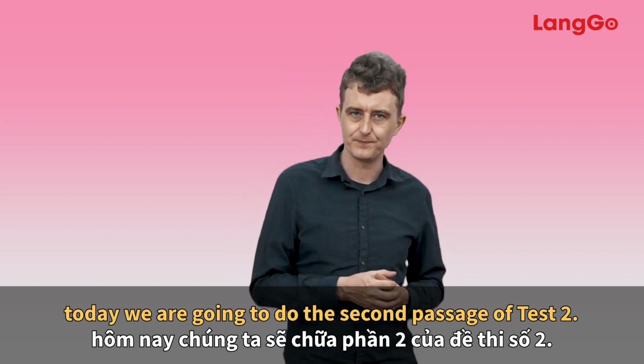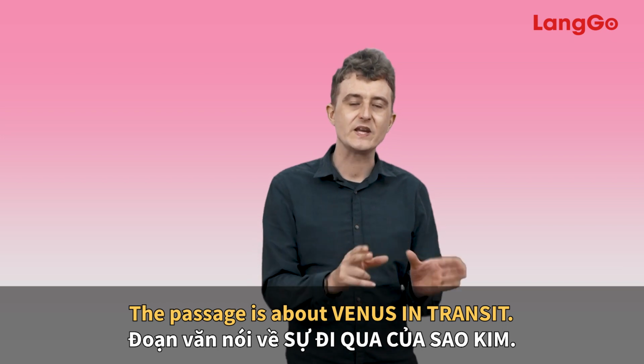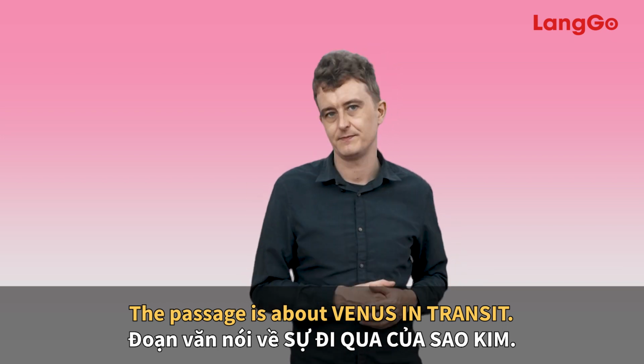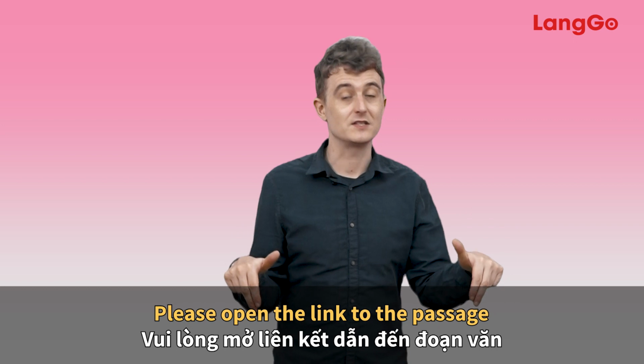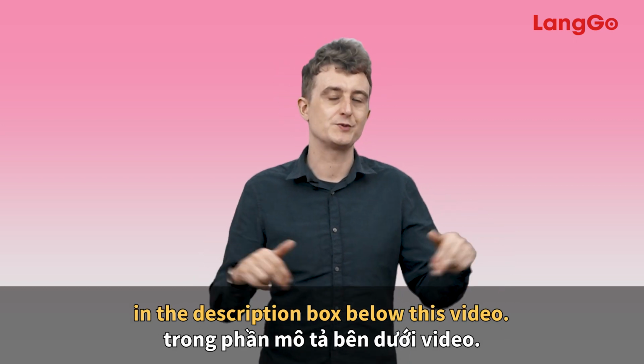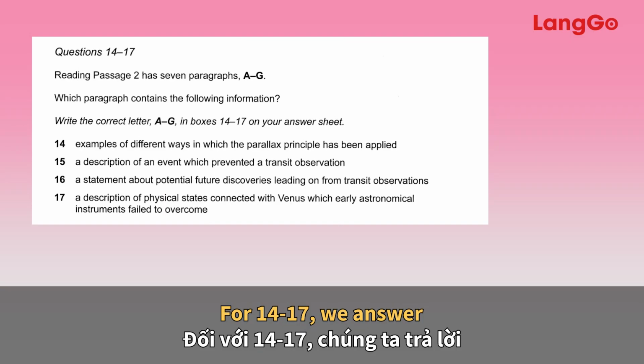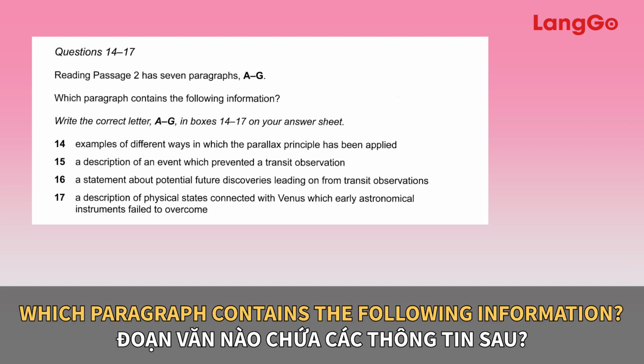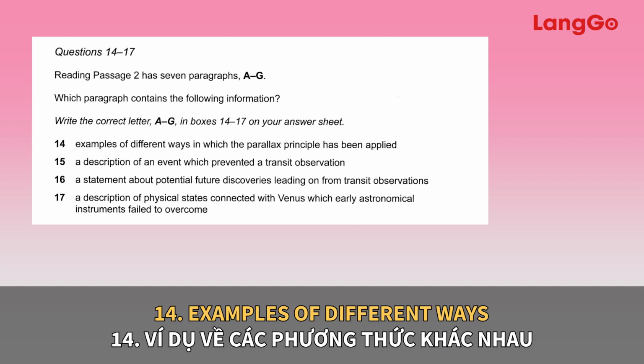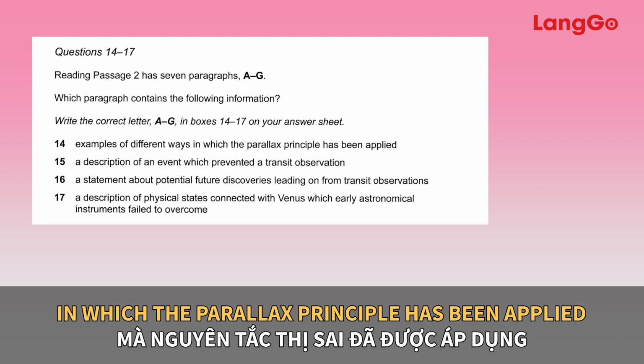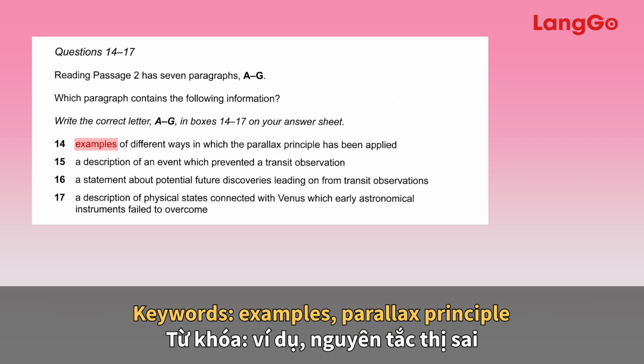of Test 2. The passage is about Venus in transit. Please open the link to the passage in the description box below this video. For questions 14 to 17, we answer which paragraph contains the following information. Question 14. Examples of different ways in which the parallax principle has been applied. Keywords here are examples and parallax principle.